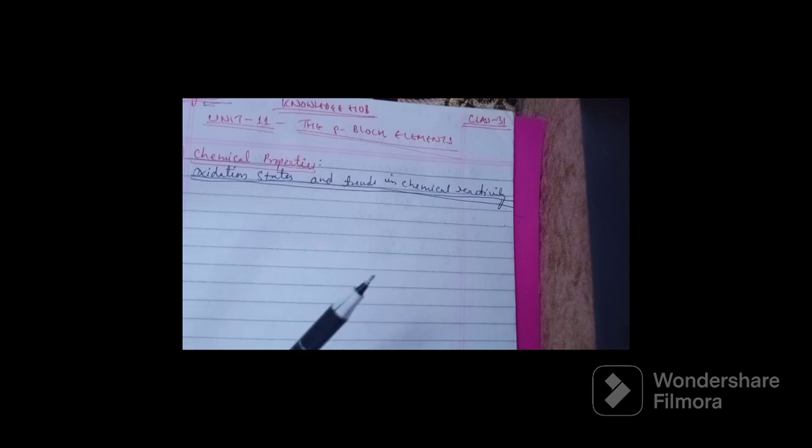The relative stabilities of these two oxidation states vary down the group. Carbon and silicon mostly show +4 oxidation state. Germanium forms stable compounds in +4 state and only a few compounds in +2. Tin forms compounds in both oxidation states, where Sn in the +2 state is a reducing agent, and lead compounds in +2 state are stable, and in +4 state they are strong oxidizing agents.